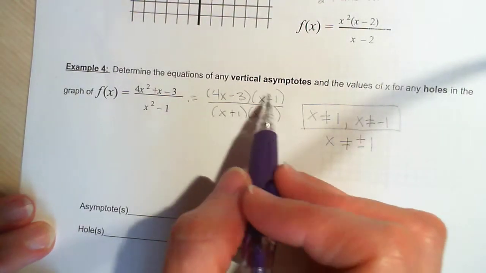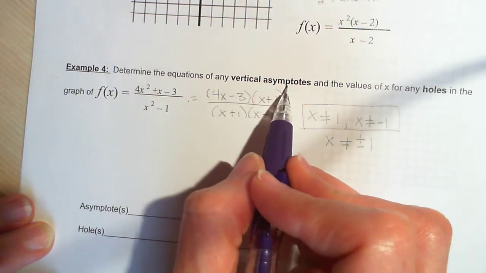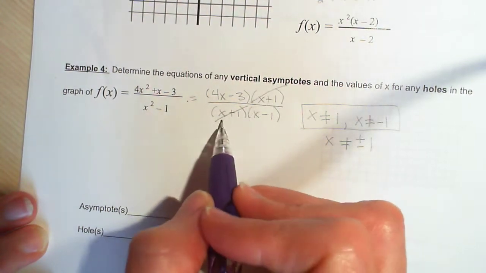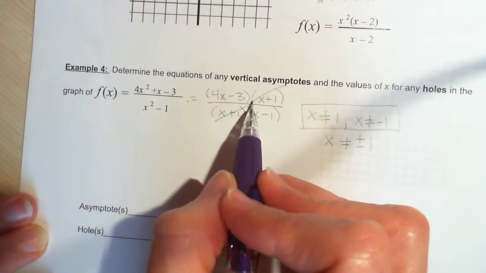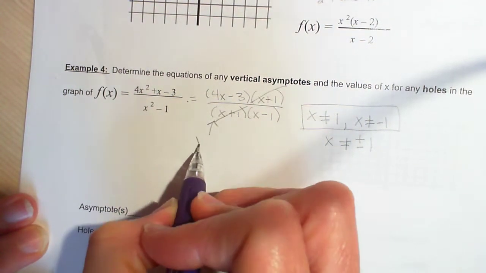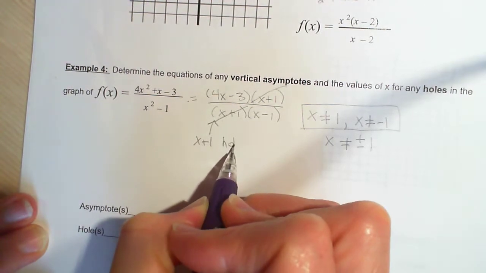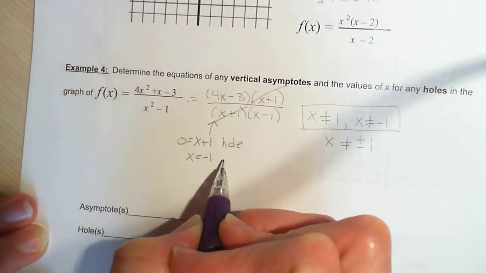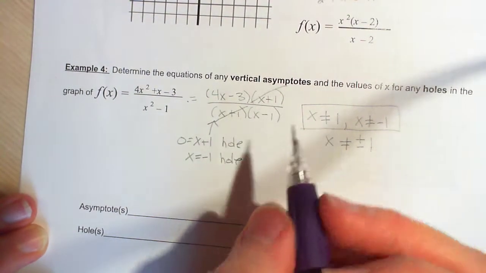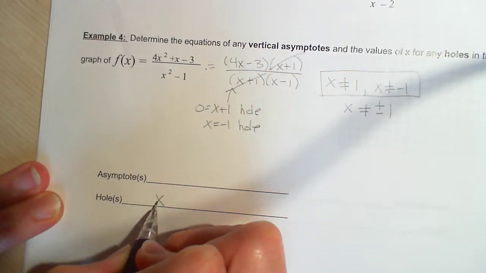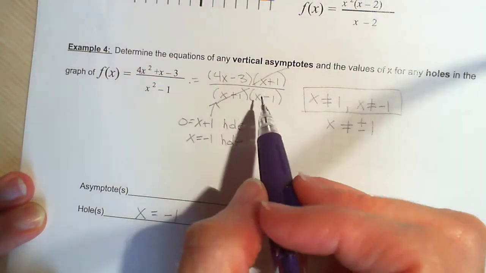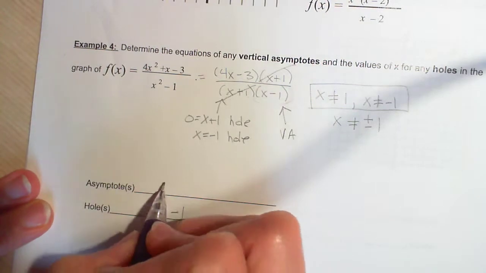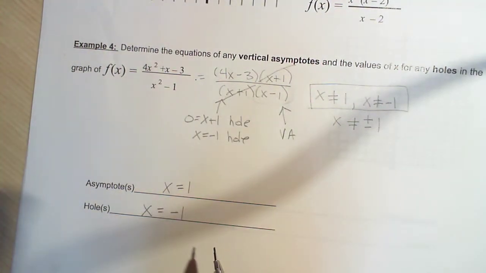Alright, now let's simplify this. So if I simplify this, I'm going to say, oh, x plus 1 on the top, x plus 1 on the bottom, those cancel out. So now I know the factors that cancel out, x plus 1 is going to be my hole. So if I set that equal to 0 and solve, that means the hole is at x equals negative 1. So the factors that cancel out are your holes. So down here you would say my hole is at x equals negative 1. And this factor that didn't cancel out, that's going to be a vertical asymptote. So my vertical asymptote is at x equals 1.